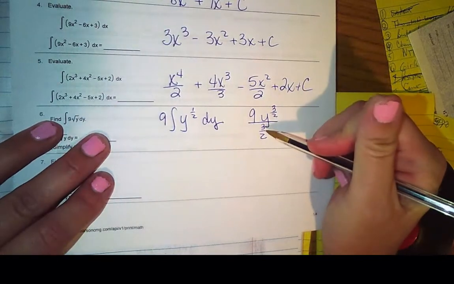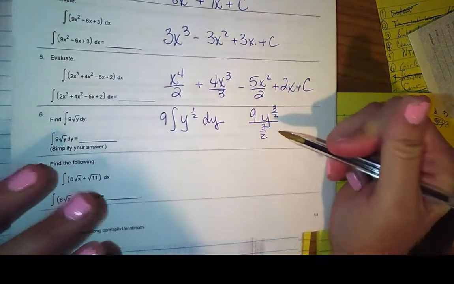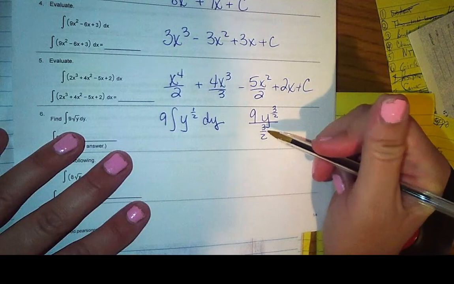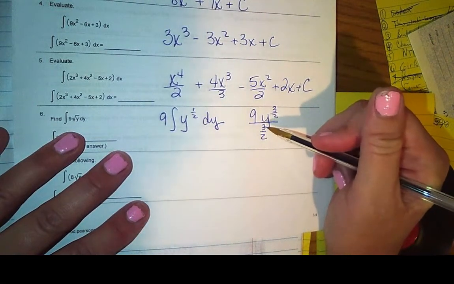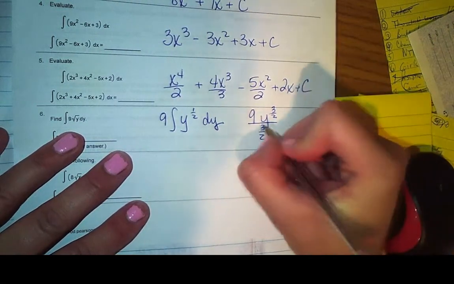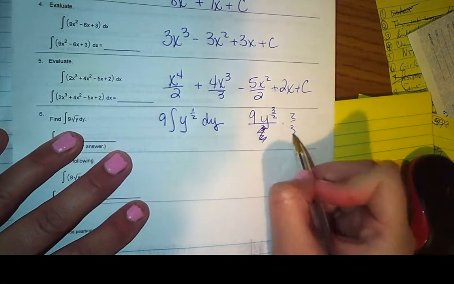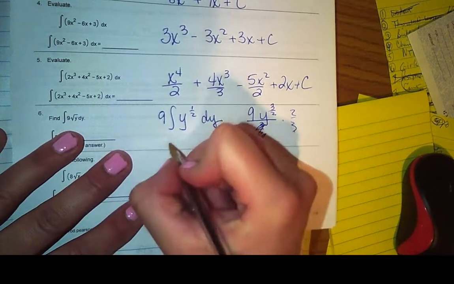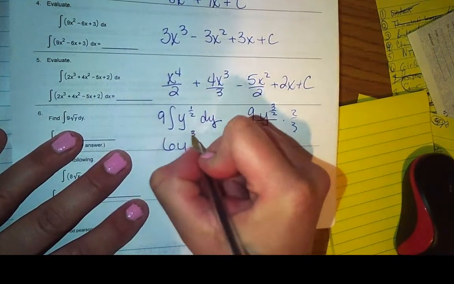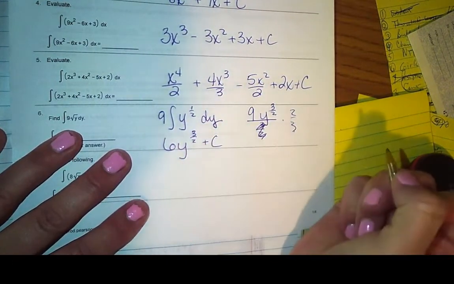Well, what happens when I divide by a fraction? It changes into multiply by the reciprocal. So flip it. So that's actually going to be times 2/3. So I get 18/3, which is 6. Okay, so 6y to the 3/2 plus c.